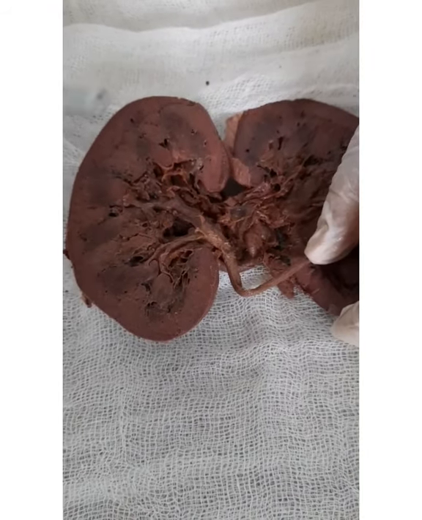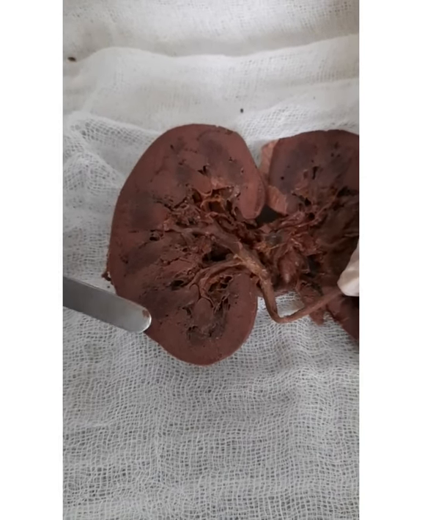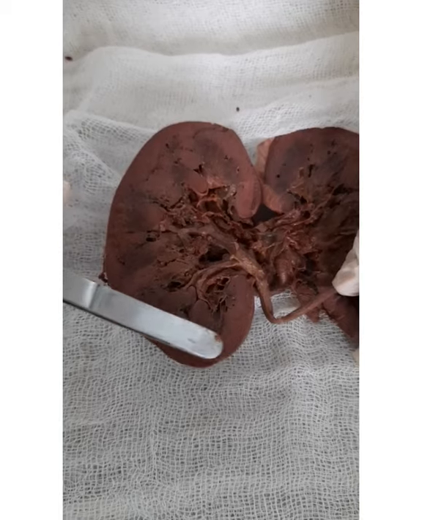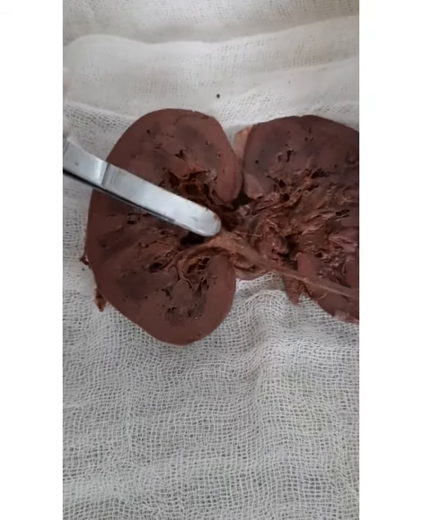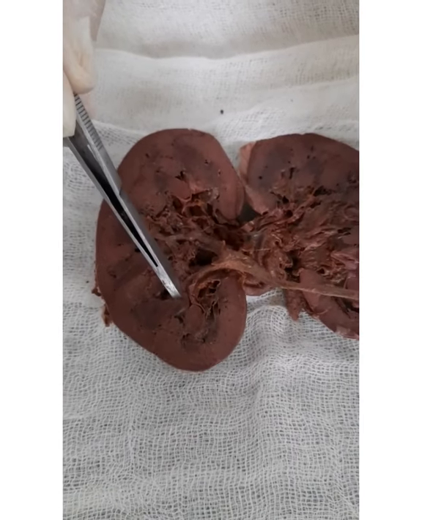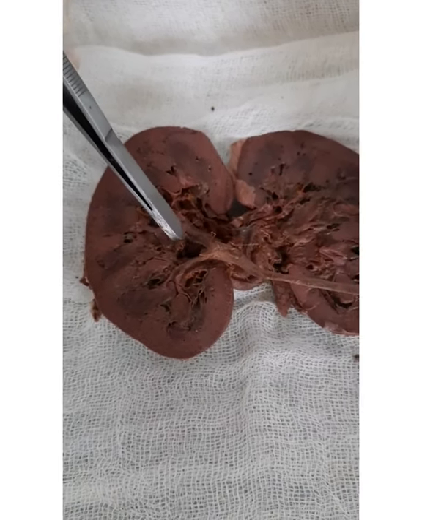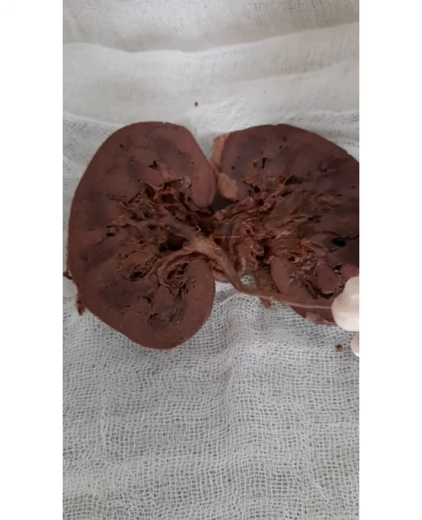So, this is the coronal section of the kidney and its various parts. That is, to recapitulate, it is the outer cortex, inner medulla and innermost the renal sinus, comprising major and minor calyces, tributaries of the renal vein and branches of the renal artery. That's all. Thank you.